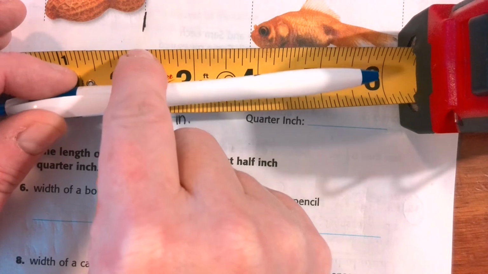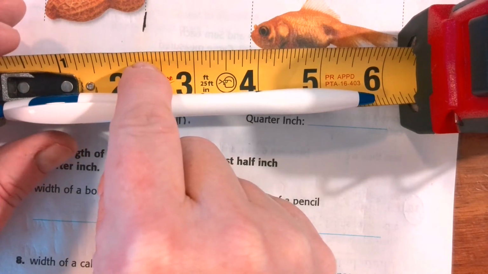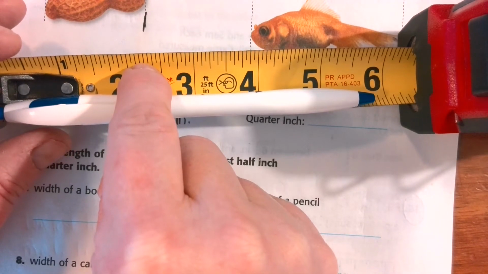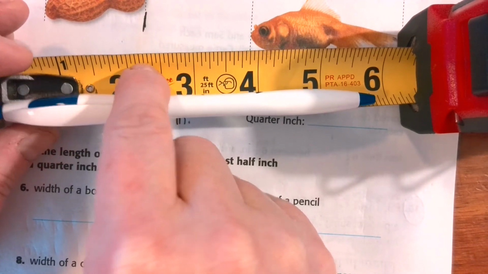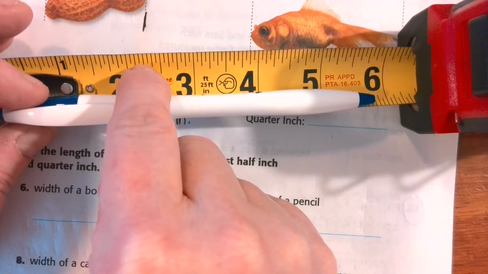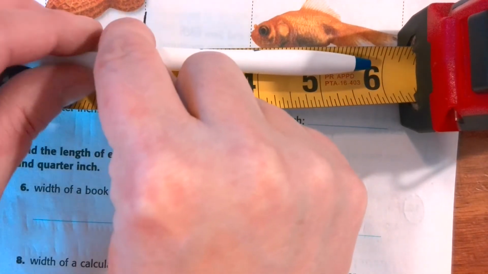All right, so it is exactly 5 3/4 of a quarter. Actually, it is a little bigger. Put it up here, maybe you can see a little bit better.